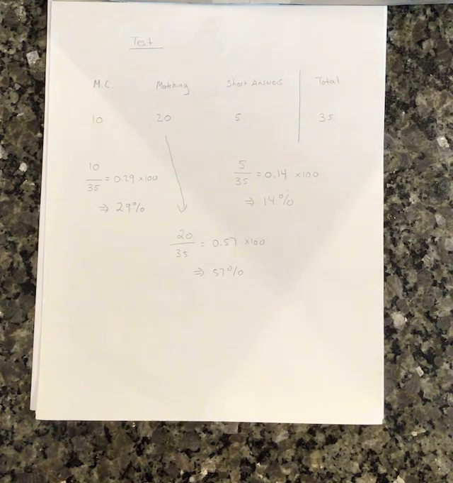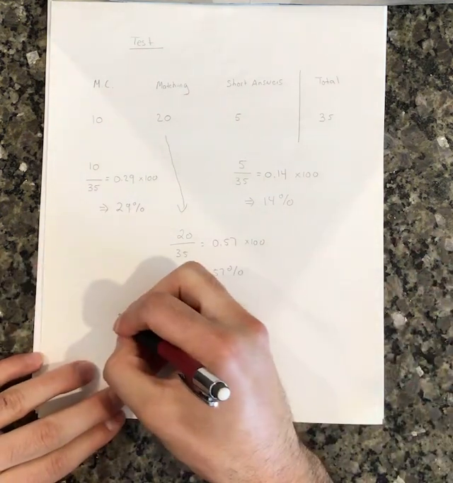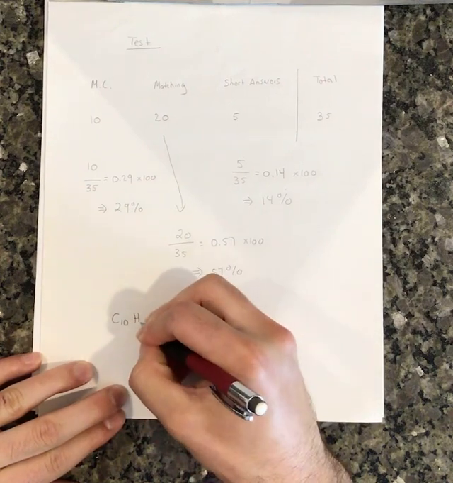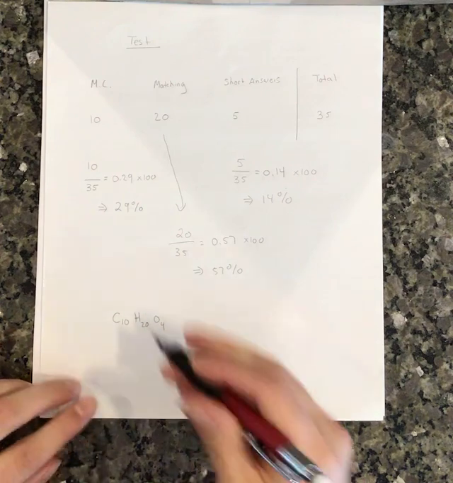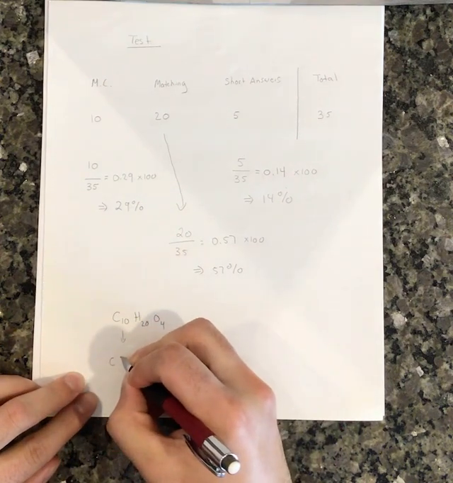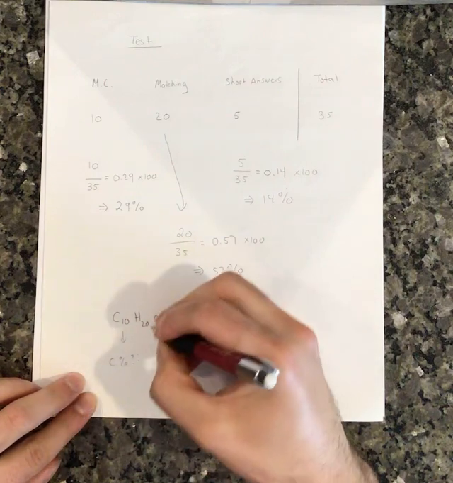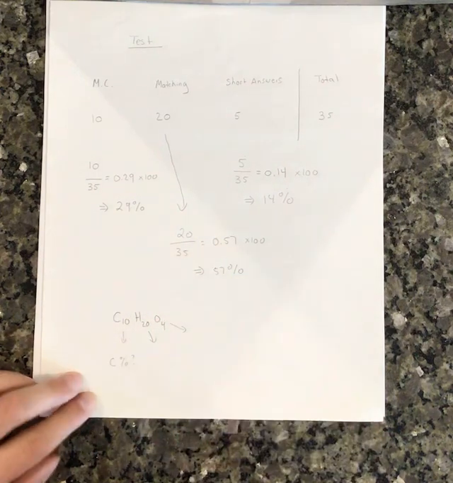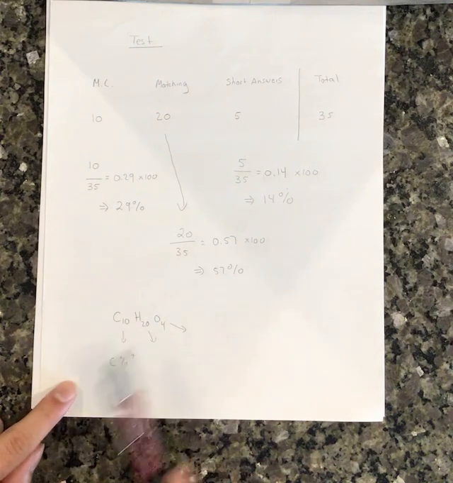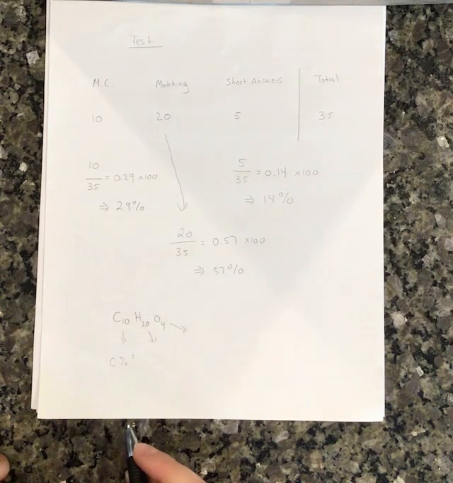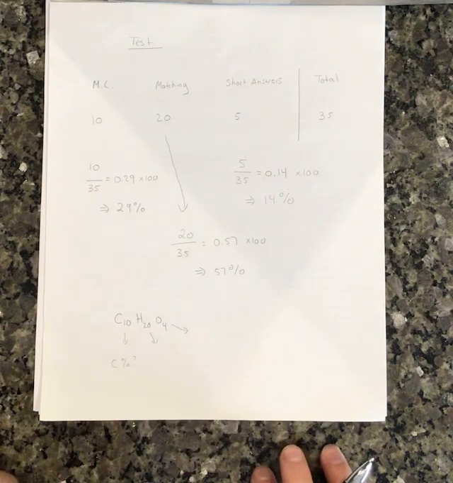Okay, so that's essentially what we're going to be doing with percent composition. We're going to try and figure out in a molecule, let's say we had something like C10H, I don't know, 20O4, what percentage of this molecule is carbon? What is the percent of carbon? What's the percent of hydrogen? What's the percentage of oxygen? Now it's not as easy as just adding up 10, 20, and 4. There's more steps to it, but that's the idea. So that's kind of what percent composition is all about.